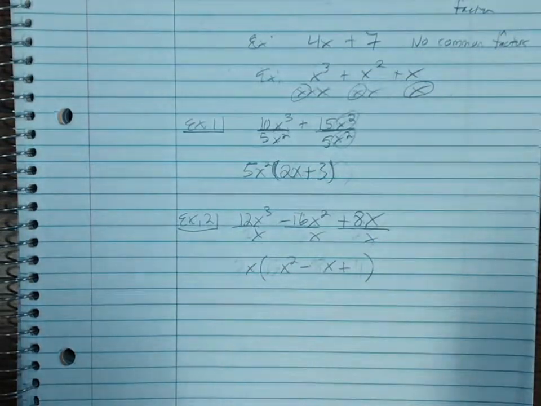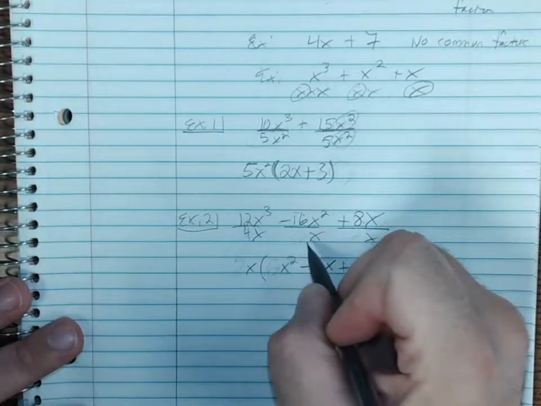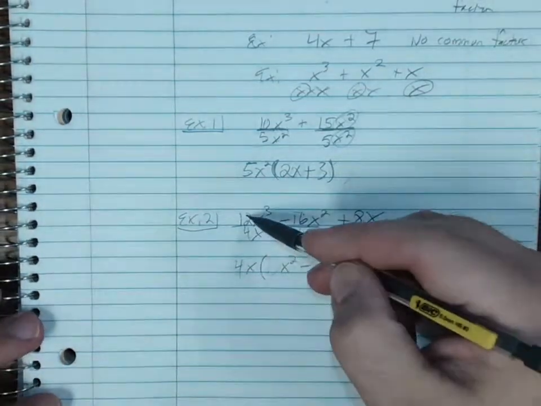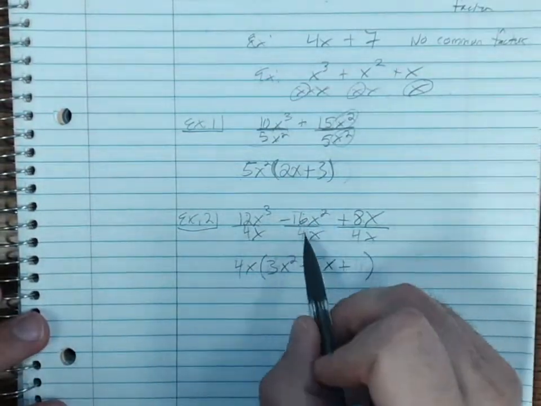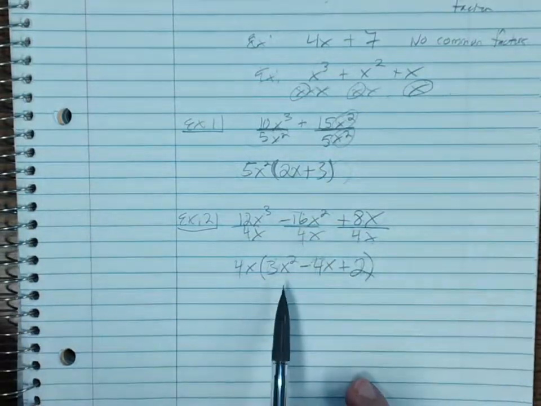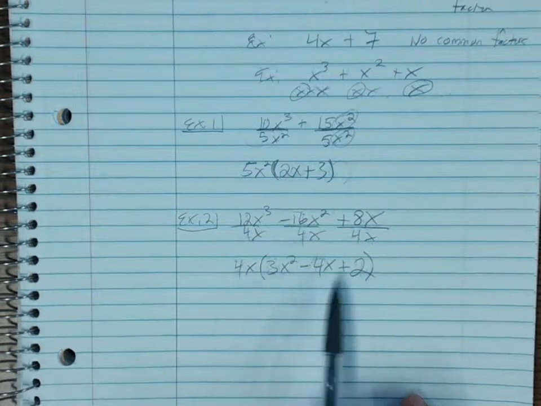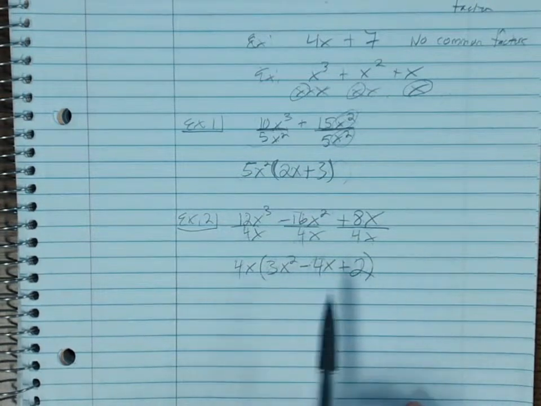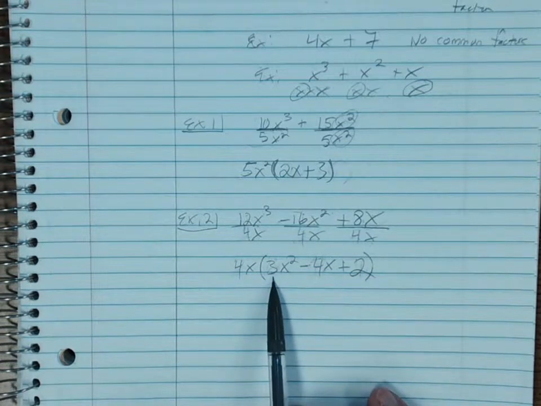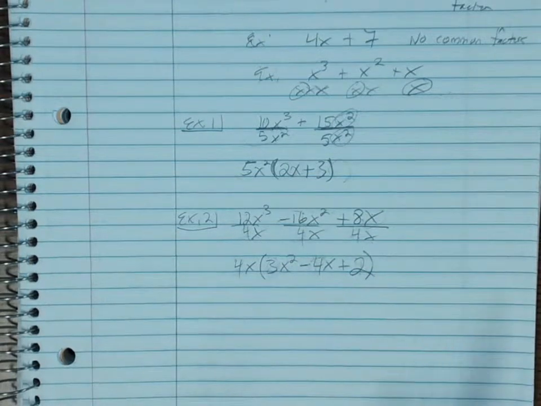And I just ran out of lead, which is not good because you can't write without lead. So let's put 4, 4, 4. We'll put a 4 here, and let's see what happens. 12 divided by 4 is 3. 16 divided by 4 is 4. And 8 divided by 4 is 2. Now look at these numbers. 3, 4, and 2. They do not have any common factors bigger than 1. Yeah, 2 divides 2 and 4, but it doesn't divide 3. And 3 is straight up prime, as is 2. So there's nothing else to factor out there.